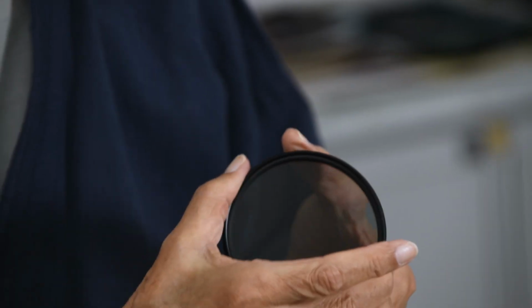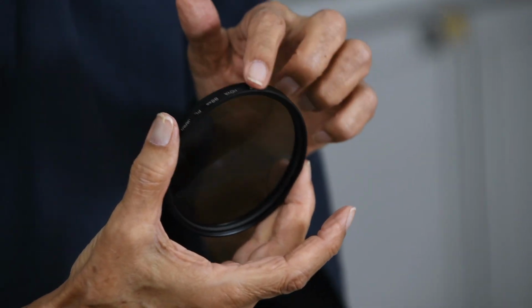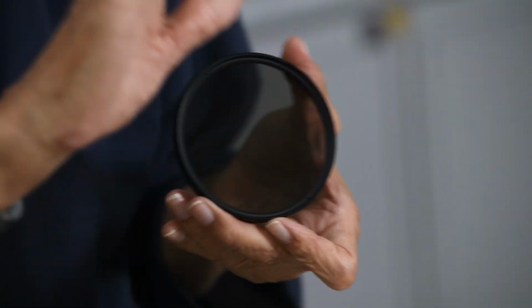So you apply it on the lens, and then you can turn it, depending on the marking. You can see the clouds and the blue sky contrast, or the water surface reflection changing. For example, with a pond, you can see the carp inside or not.